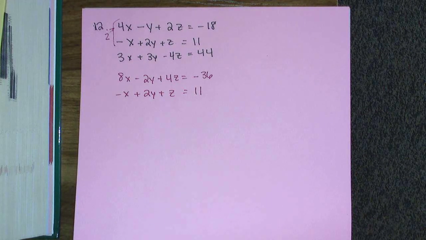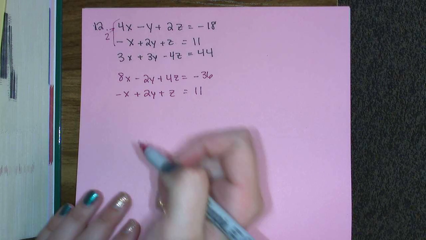Usually the book is pretty nice and it won't make you multiply them both, but on occasion you might have to multiply them both to get something to cancel, so just make sure you pay attention to that. The second one I just copied down, the first one was multiplied by 2. So, now I need to combine stuff, so what do I get here?